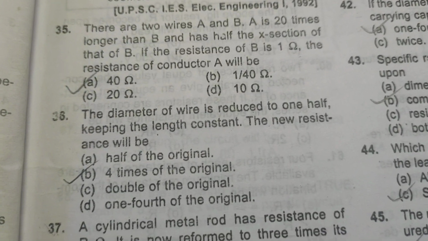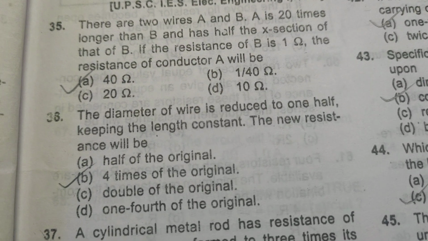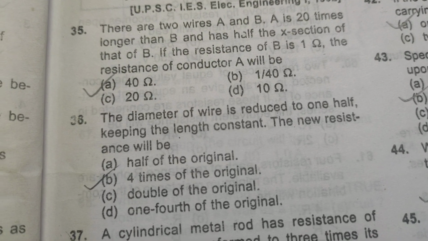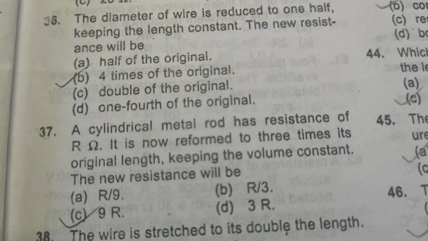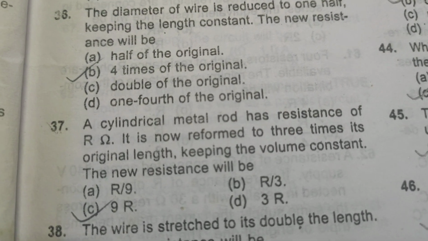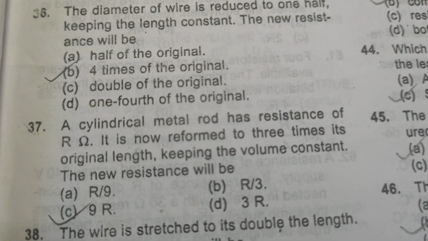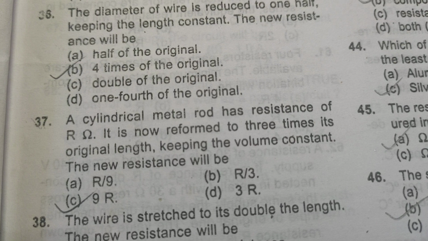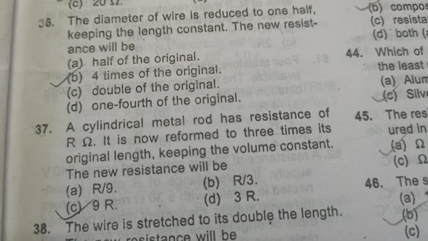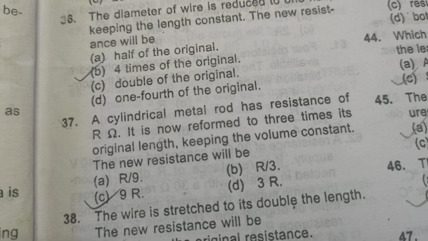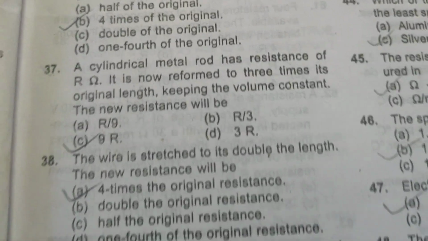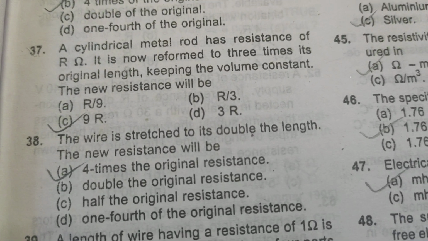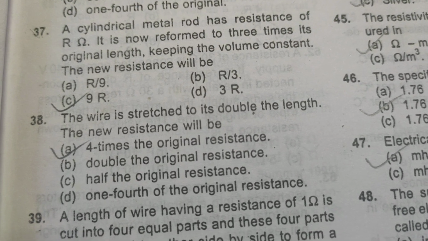The diameter of a wire is reduced to 1/2, keeping the length constant. The new resistance will be 4 times the original. A cylindrical metal rod has a resistance of R ohm. It is now reformed to 3 times its original length, keeping the volume constant. The new resistance will be 9R. The wire is stretched to double its length. The new resistance will be 4 times the original resistance.